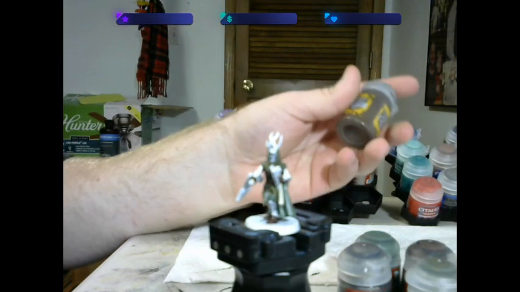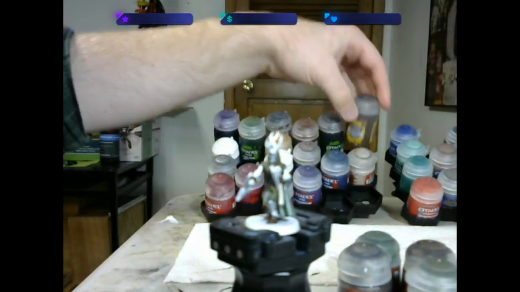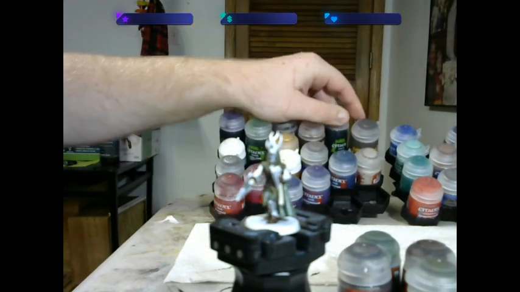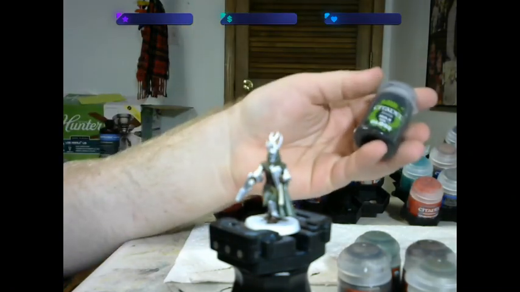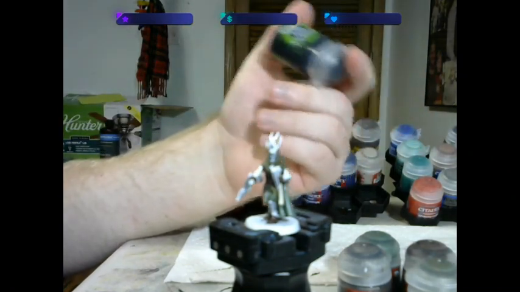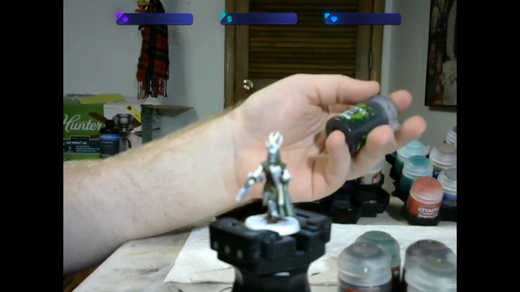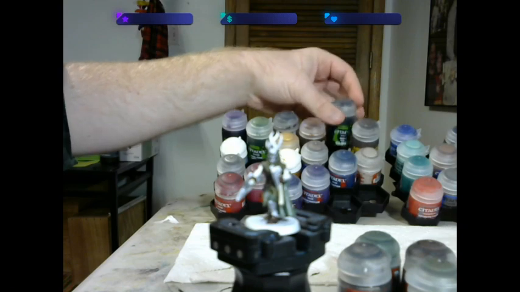This you could probably make by taking a brown and mixing in a sand. This you can make, I actually have made some of this, by mixing in ink and water and medium and flow aid.